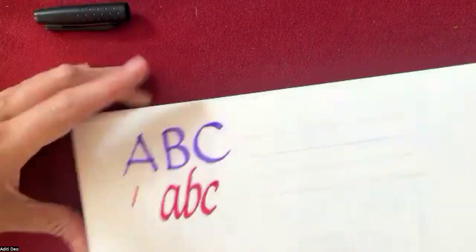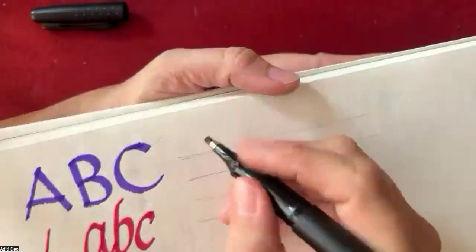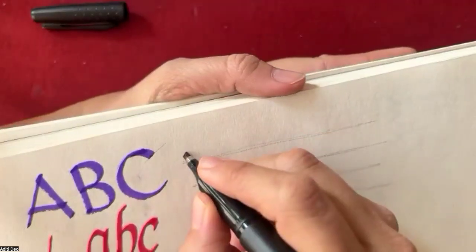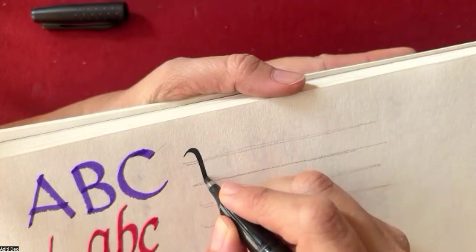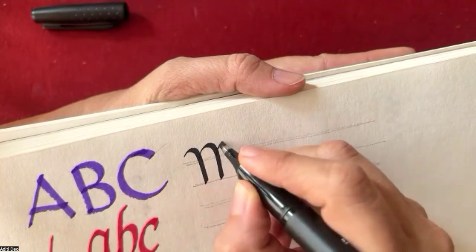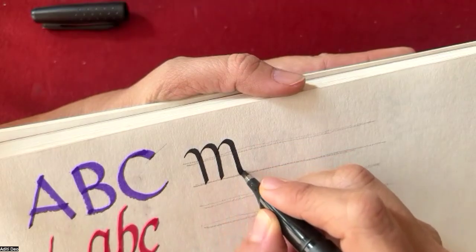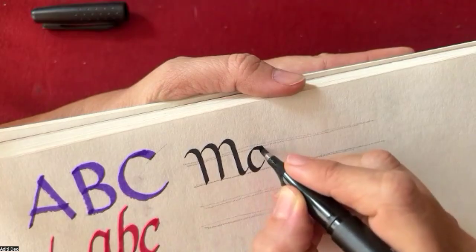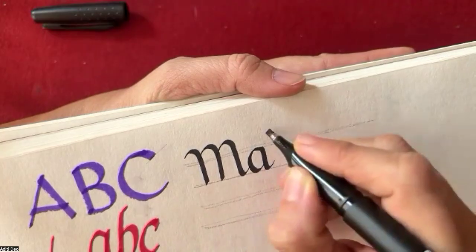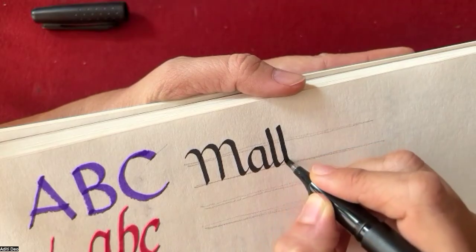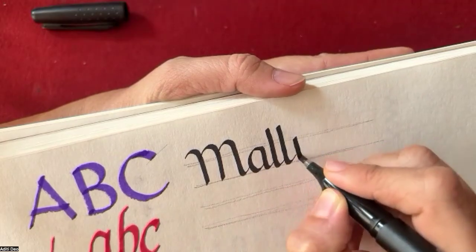And let's say if I want to write your names, even if I just make some simple forms like these, it just looks so much cleaner.